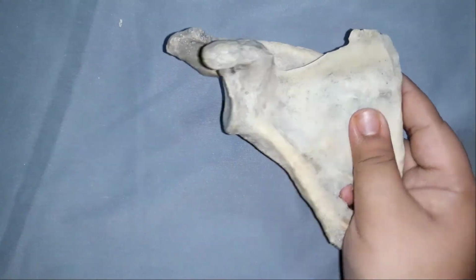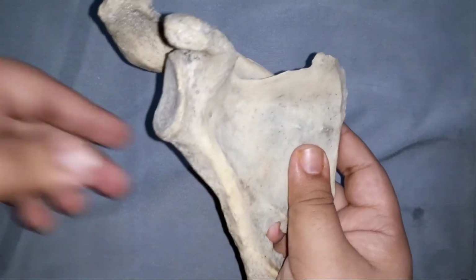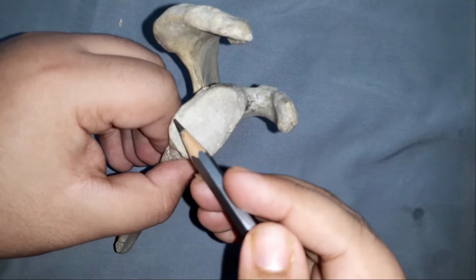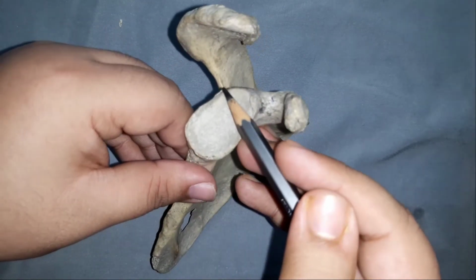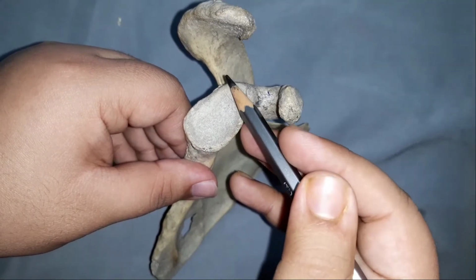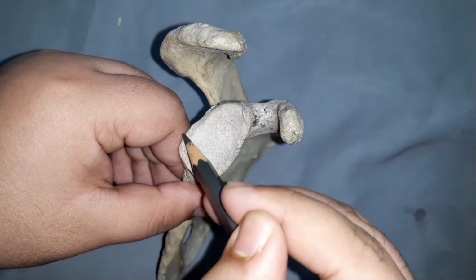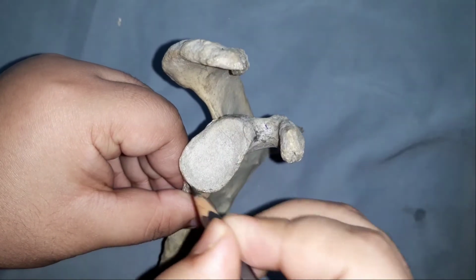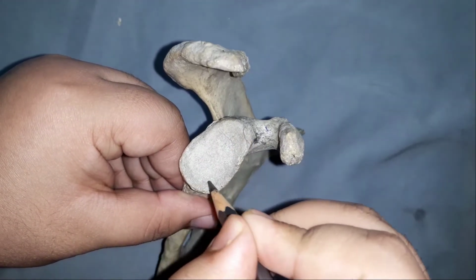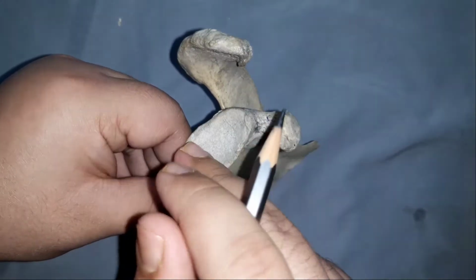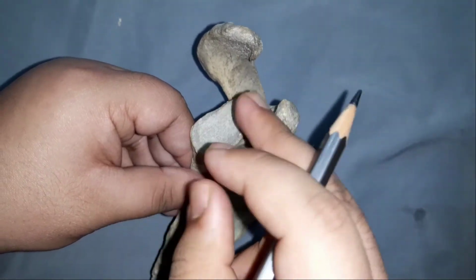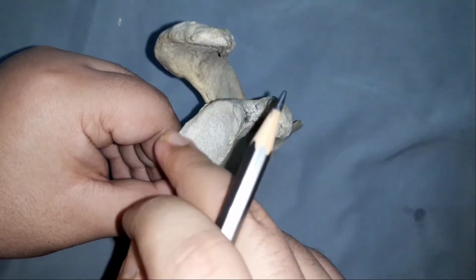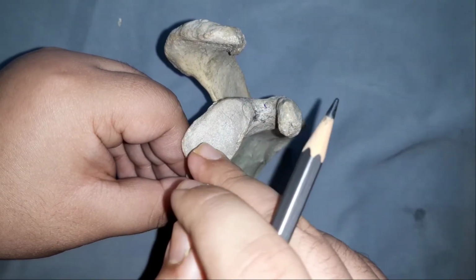Since it's the shoulder joint, which we'll talk about later in much more detail, the margin of glenoid cavity will give attachment to the glenoidal labrum and also to the capsule for the shoulder joint. Labrum is a special structure pertaining to the joint. Glenoidal labrum and the capsule for shoulder joint.